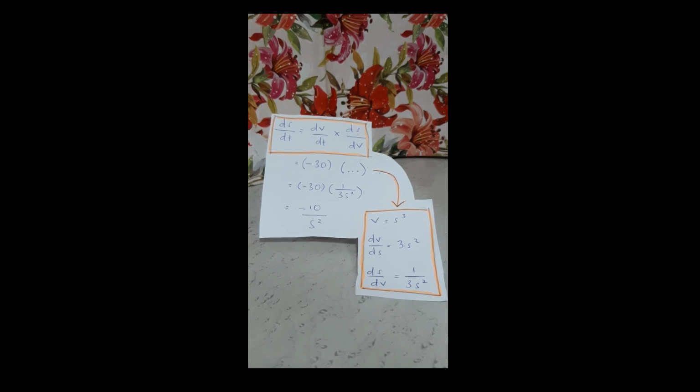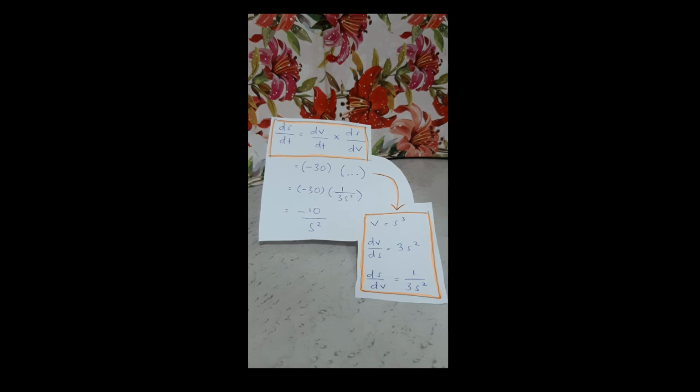So, in order to find dS over dV, we must use the second formula that we have got. It's the volume formula of a cube, which is V equals S cubed. All we need to do is differentiate the V and flip it to make it dS over dV. But don't forget to flip the 3S squared also, and it will be 1 over 3S squared. After we've got the value of dS over dV, put it in the first formula and multiply it with negative 30, and it will be negative 10 over S squared.